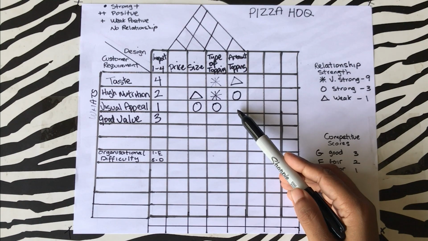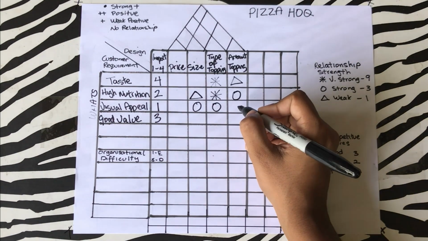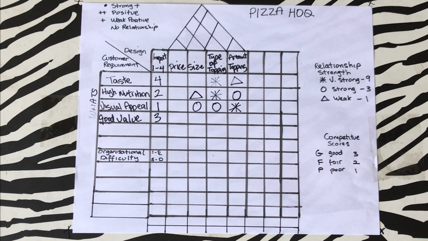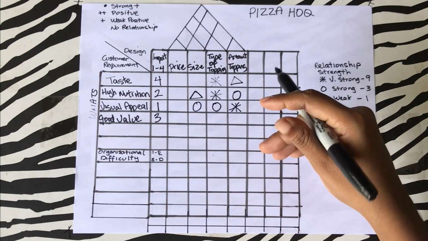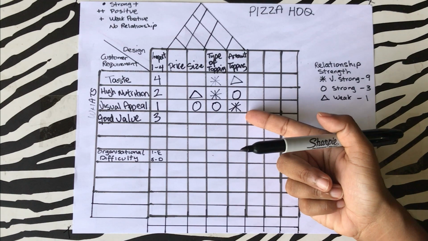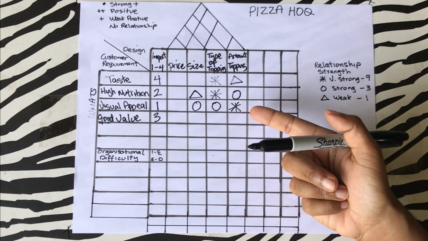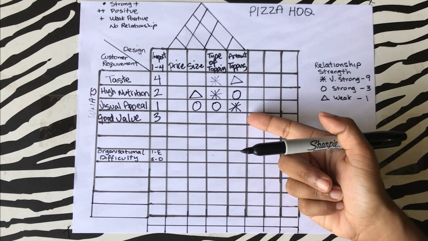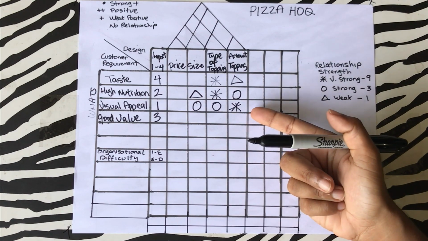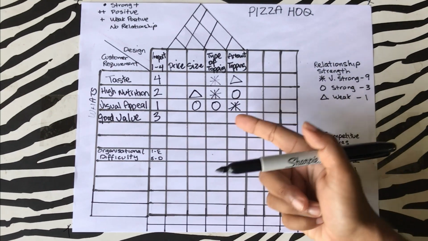And lastly, the amount of topping. Will that influence visual appeal? I would say strong correlation, because if you have a pizza with just few items in it, the demand may not be as high as if you had a pizza that's laden with a type of topping that is also appealing to the customer as well. So both type and amount could impact visual appeal.